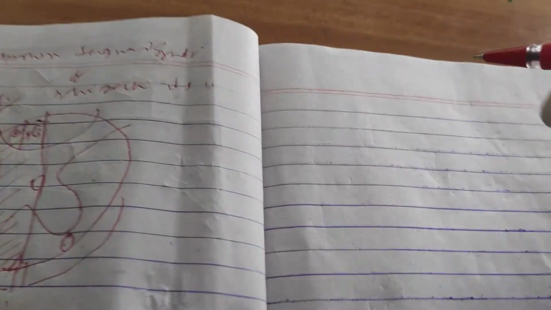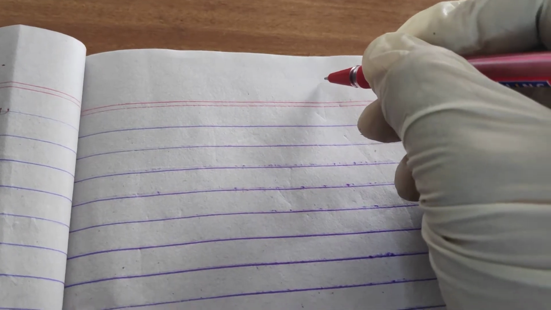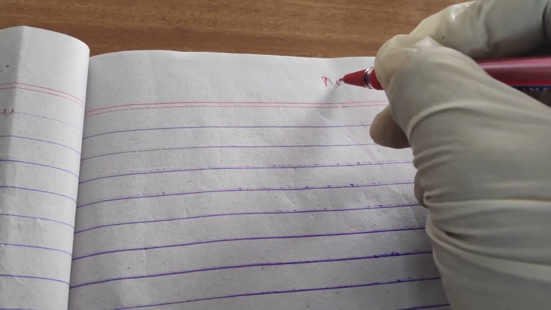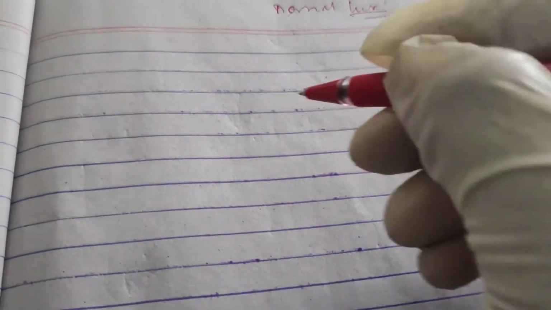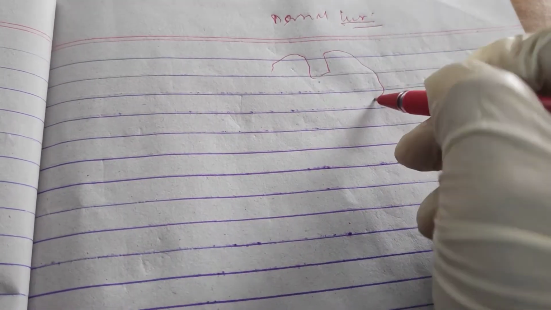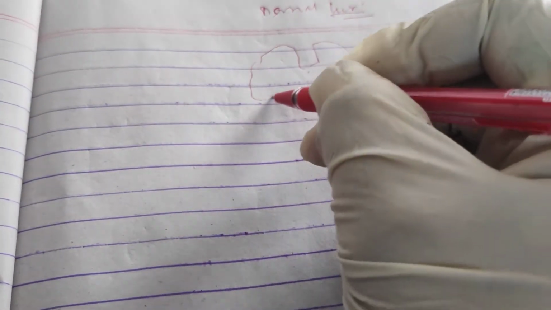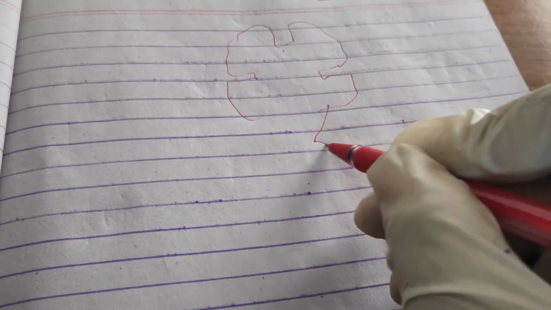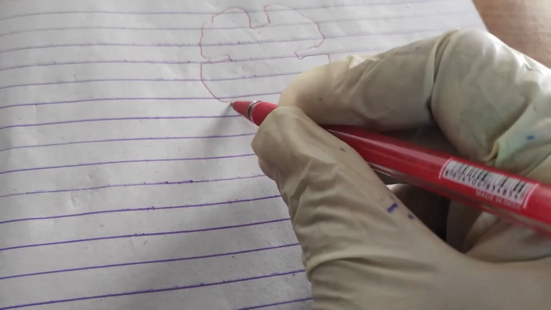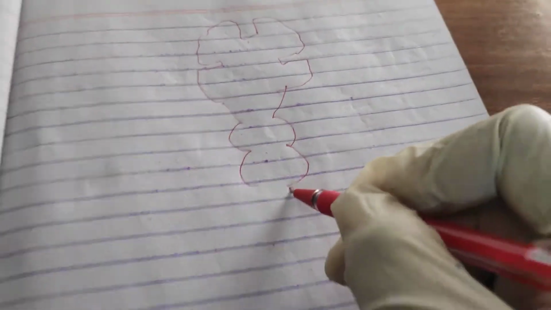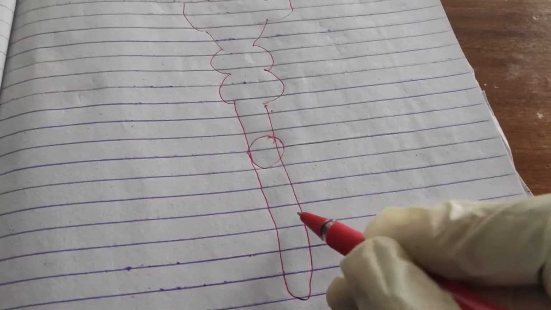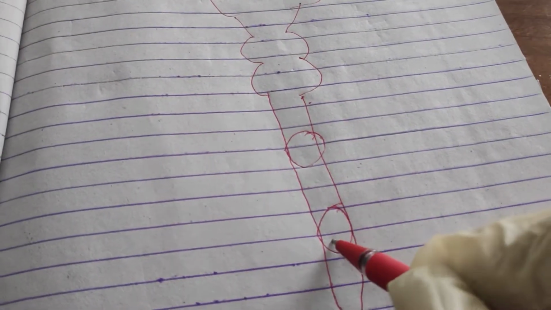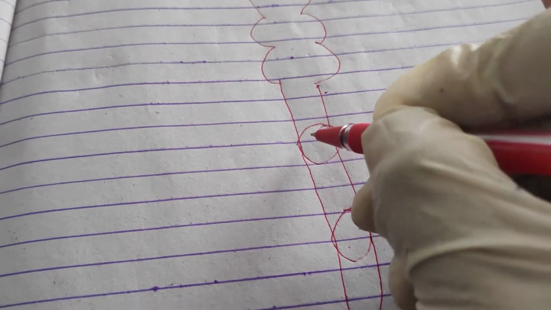So what will happen? First, look at the dorsal column sensation, that is the posterior funiculus. This is the cerebral hemisphere. This is the midbrain, this is the pons, this is the medulla oblongata, and this is the spinal cord. This is one section of the spinal cord, and this is another section. This is from the lower limb, this is from the upper limb.